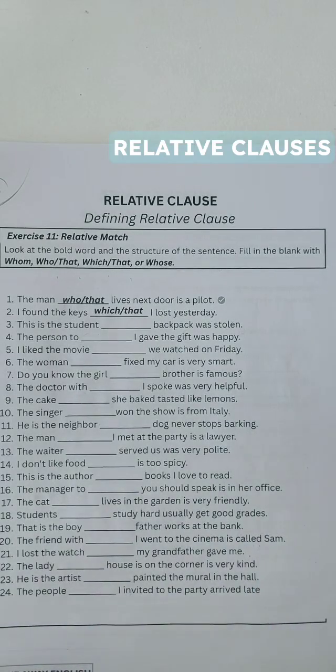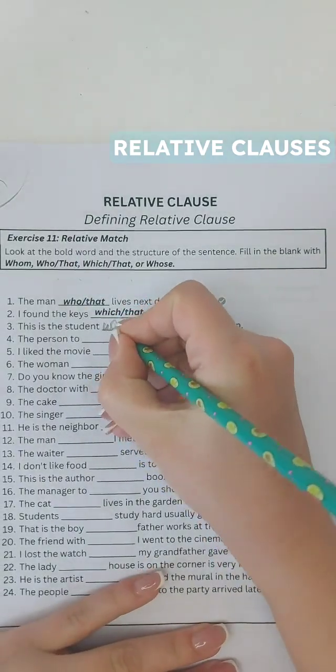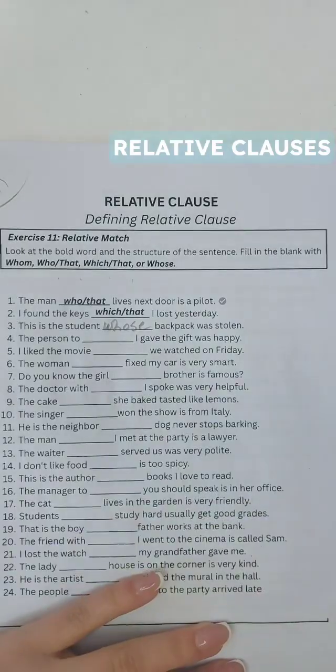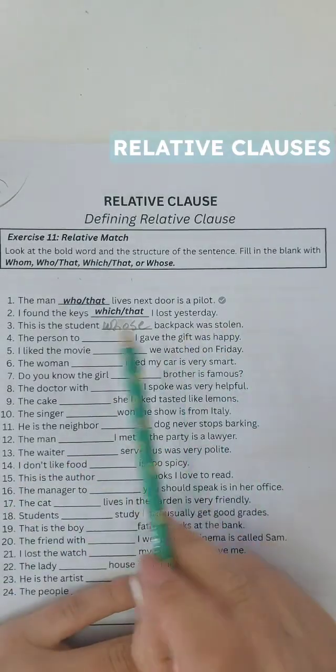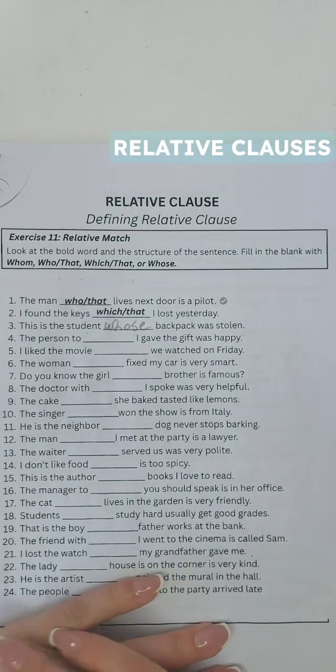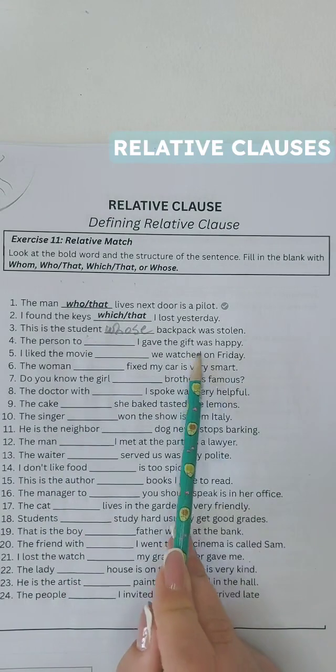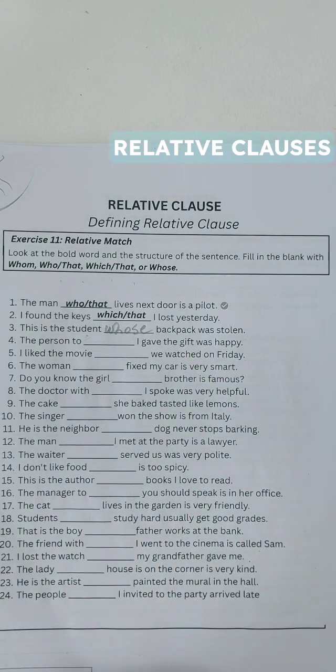Whose, excellent. Whose, right? Because it belongs to someone. Backpack belongs to the student. Next: The person to I gave the gift was happy.